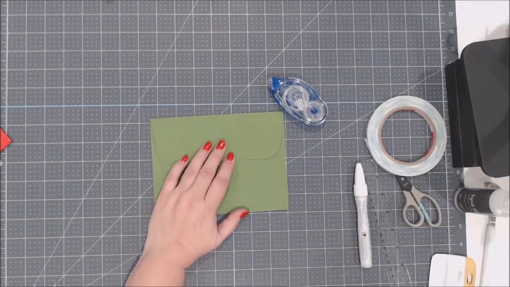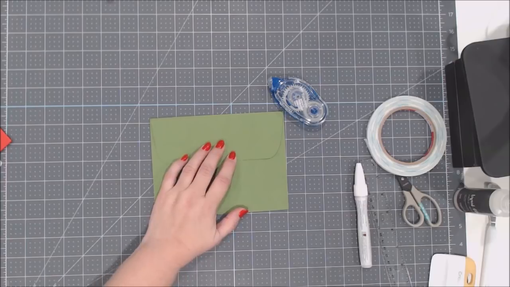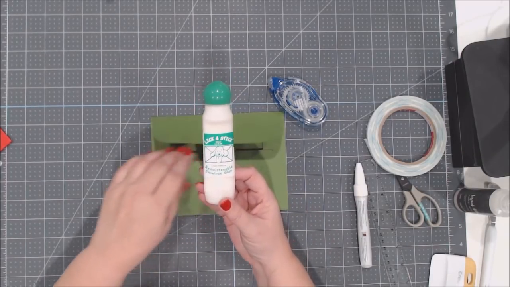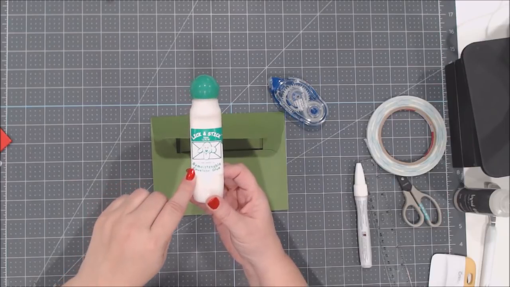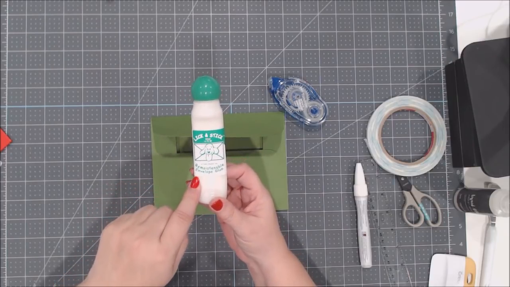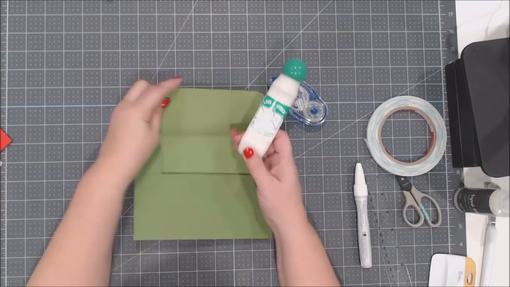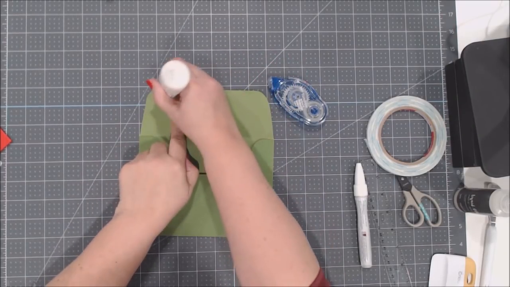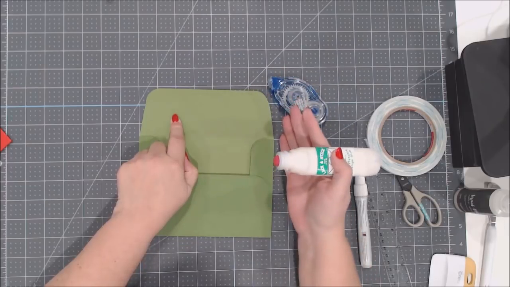I can also use a product that I get from the office supply store that's called Lick and Stick, and it's a remoistenable envelope glue. So you would get your envelope ready, and then you would dab this on across here, and then you let it dry.